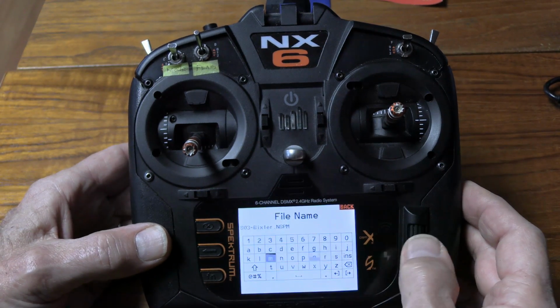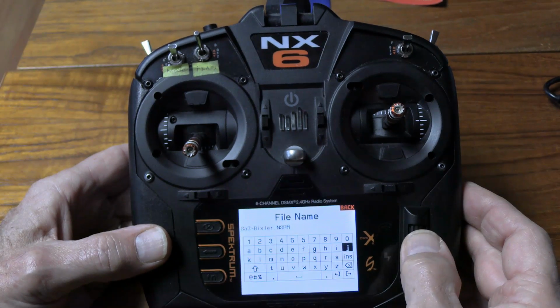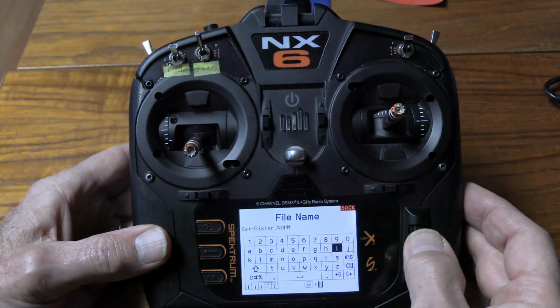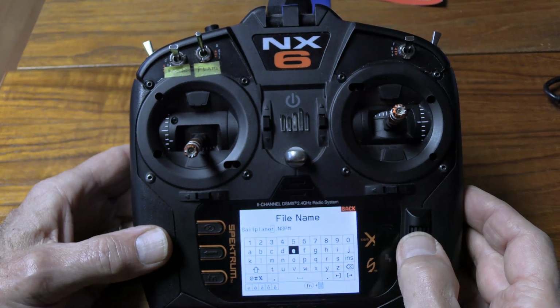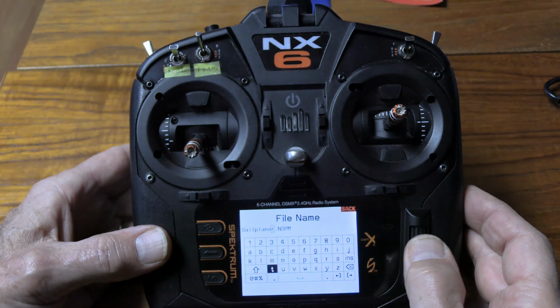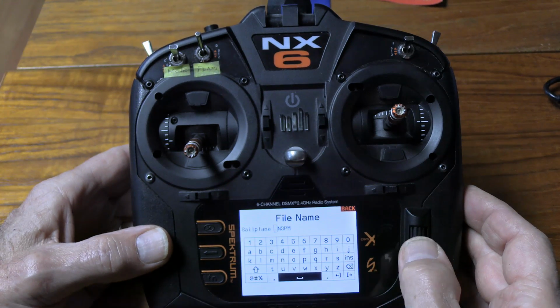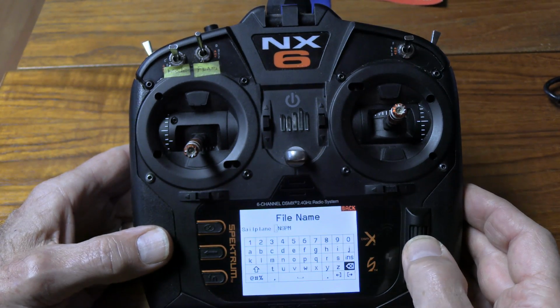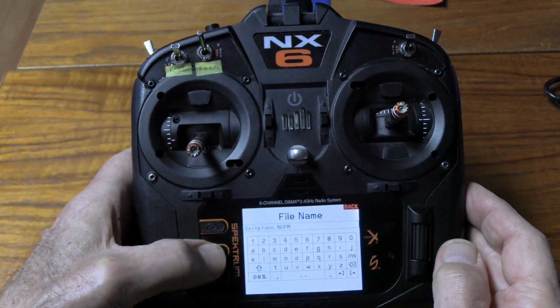So I'll go to lowercase and just pick the letters that we want along the way. Sailplane. And what I'm going to do is put in a space, and then delete the space. Okay, so that's that. So now I can go back.